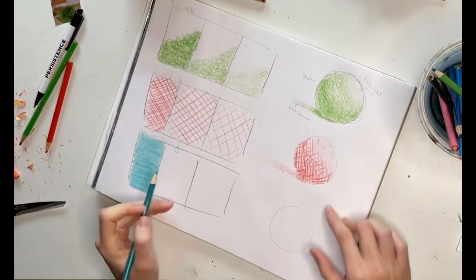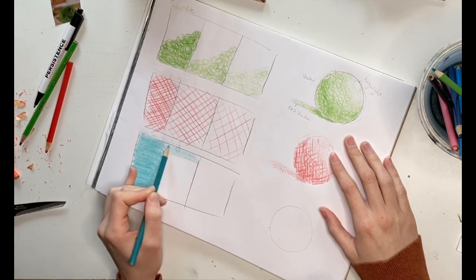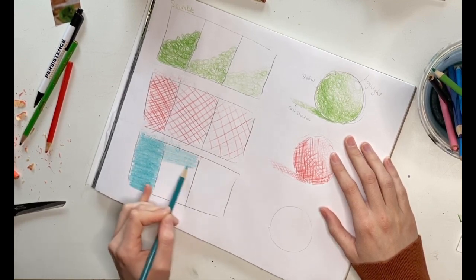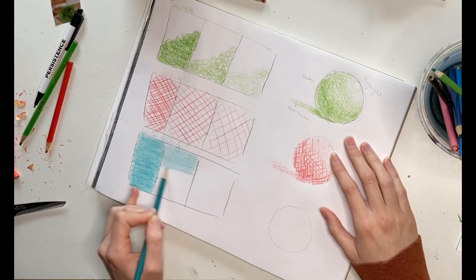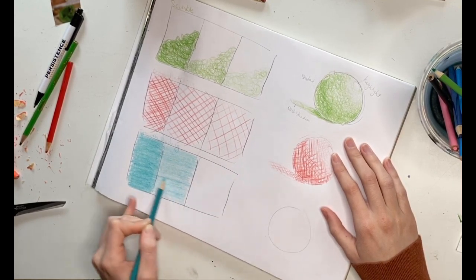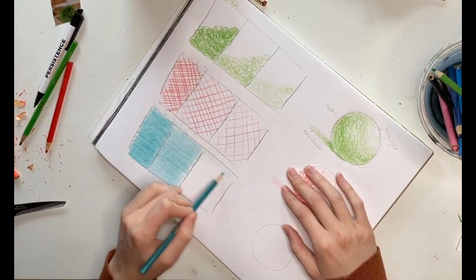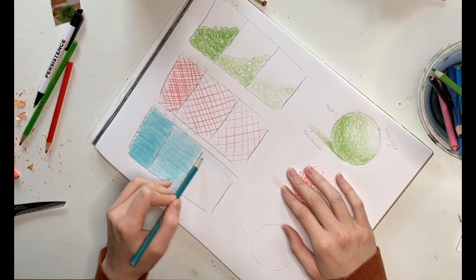With my lighter shade, I'm just going to go a bit lighter with my pencil. And for my lightest shade, applying the least amount of pressure.